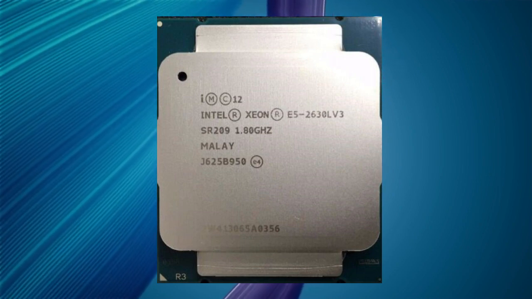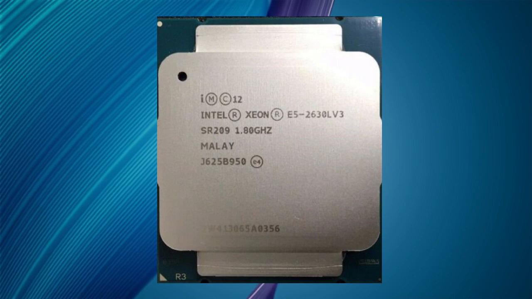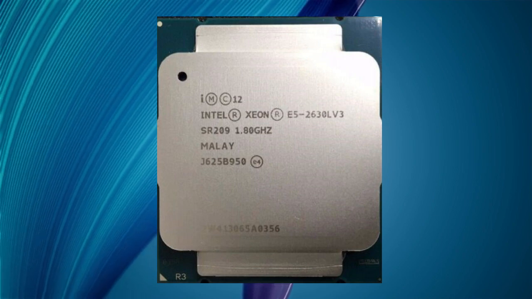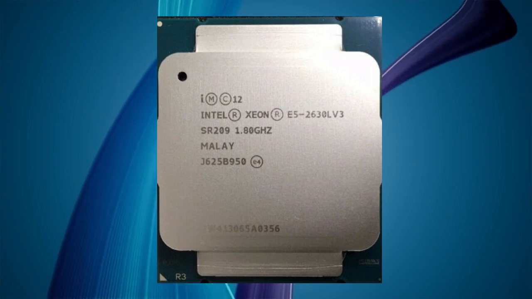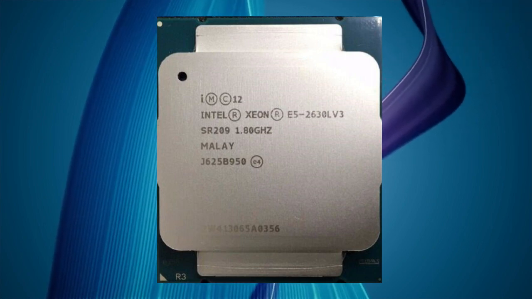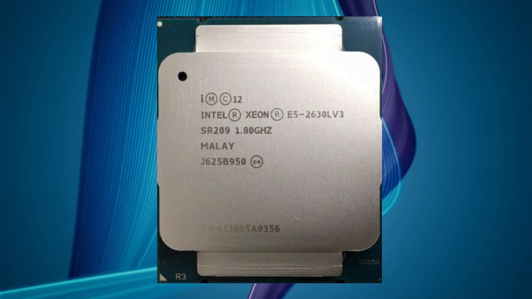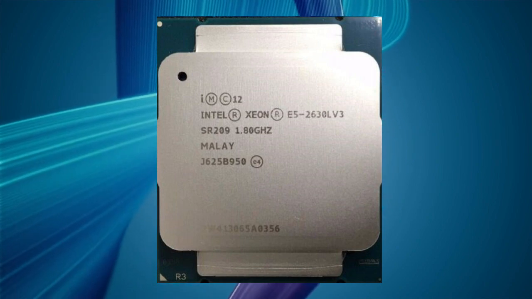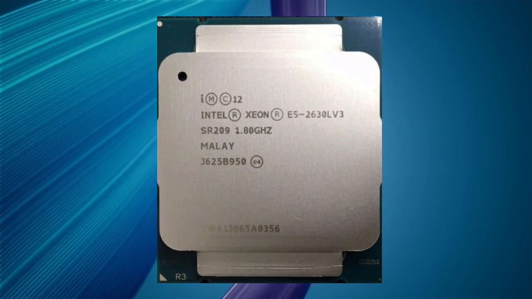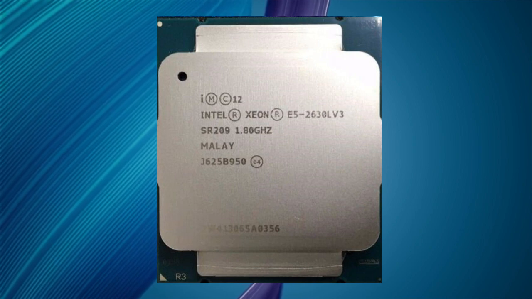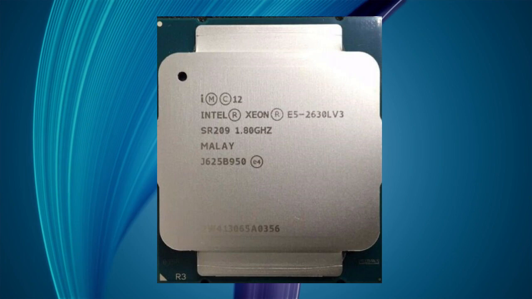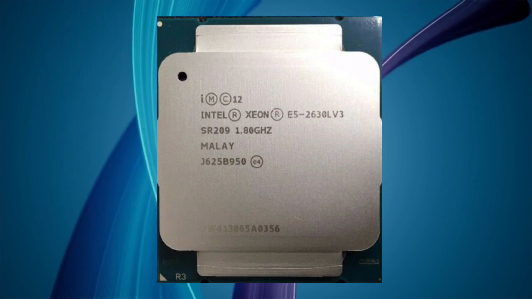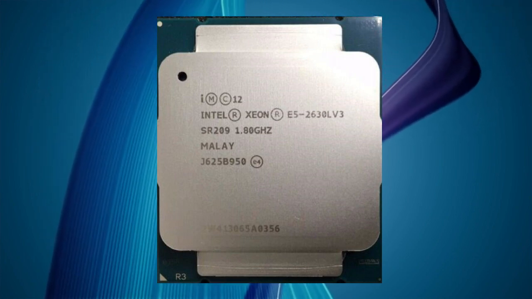Performance: the Xeon E5-2630L V3 is designed for server applications that require high levels of parallelism. The CPU features 8 physical cores and supports 16 threads via Intel's hyper-threading technology. This allows the CPU to handle multiple tasks simultaneously, which is ideal for server applications such as virtualization, cloud computing, and database management.